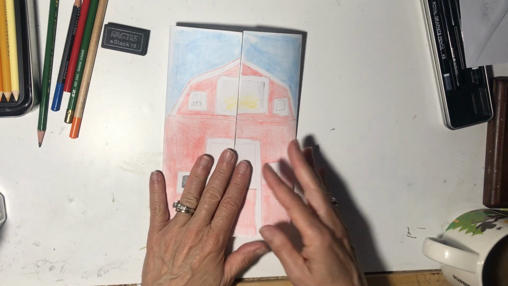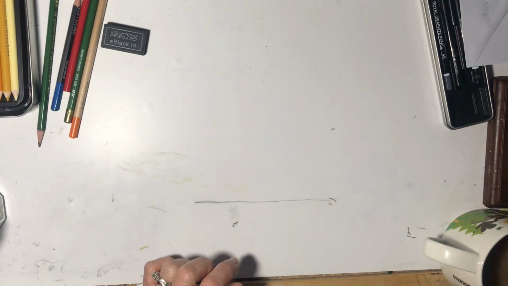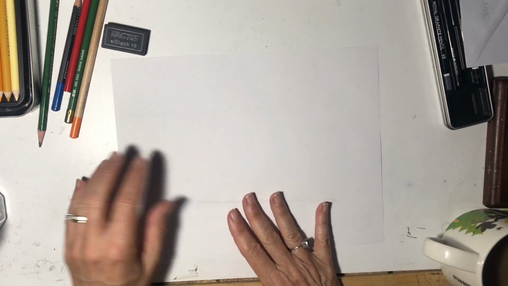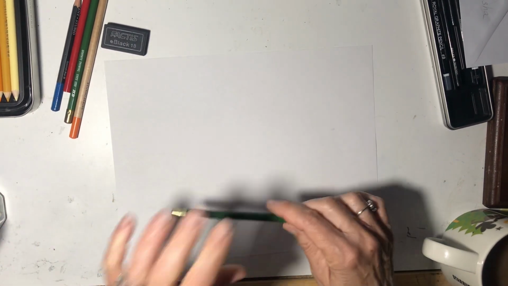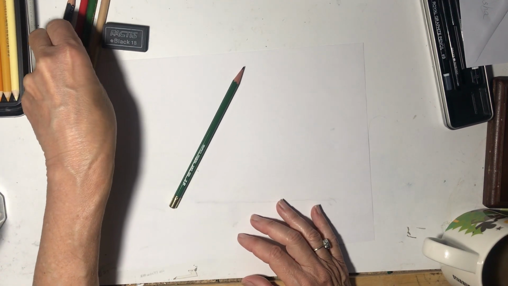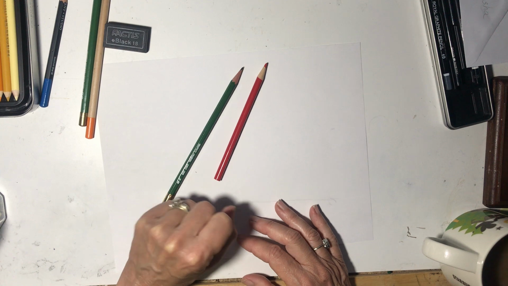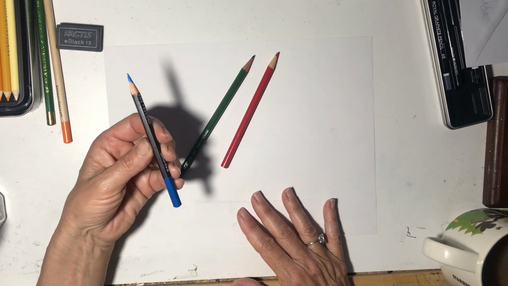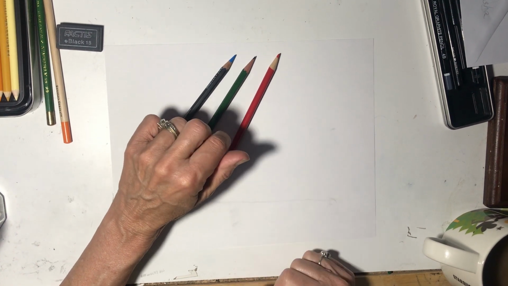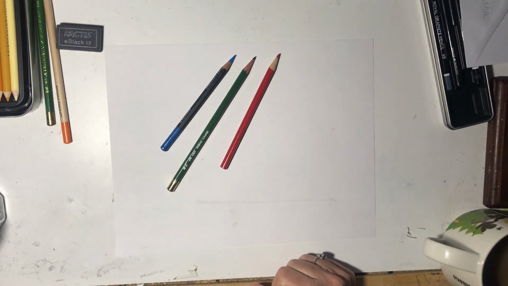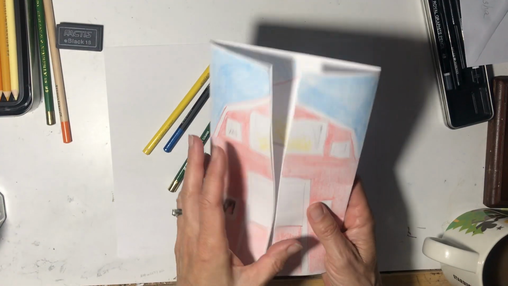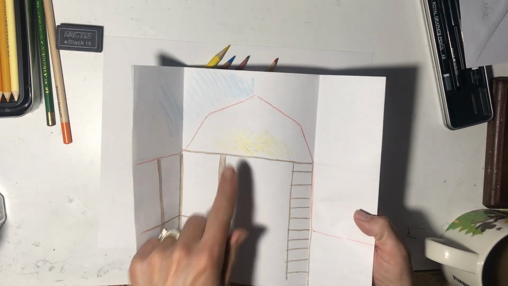So what we need to do this is a piece of paper. A pencil, our drawing pencil. We're going to need a red crayon or red colored pencil. It depends on what you want to use. A blue pencil for the sky, and yellow. Where's my yellow? Yellow for the hay, and I think brown because the inside is going to be a lot of brown wood.